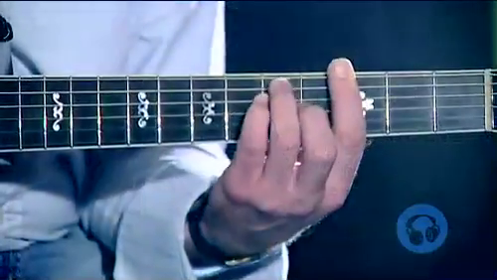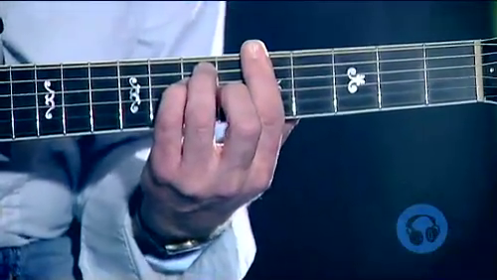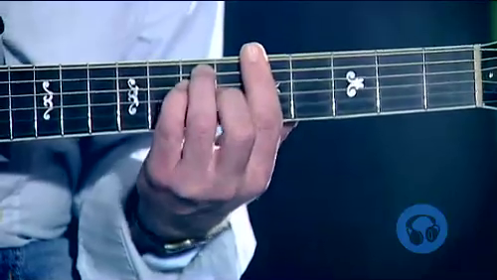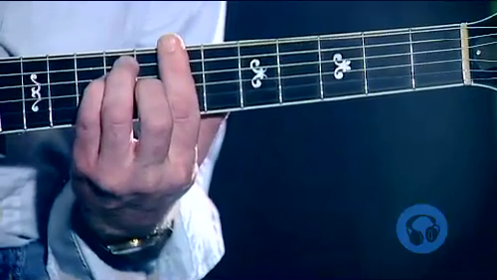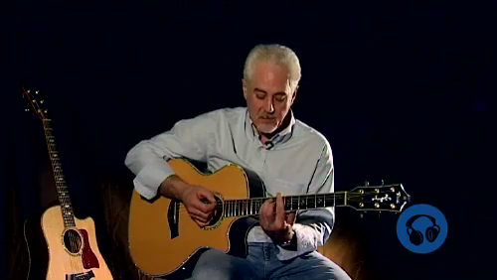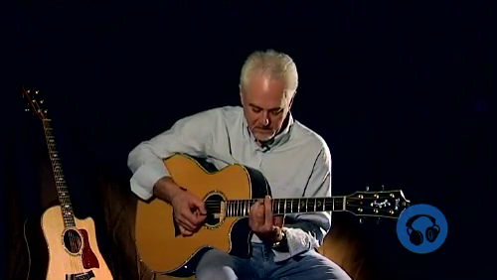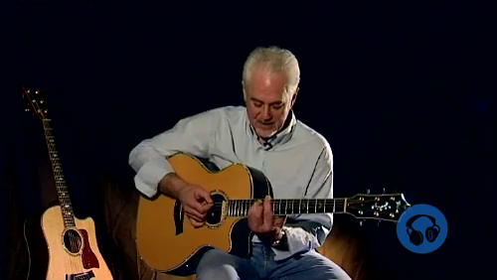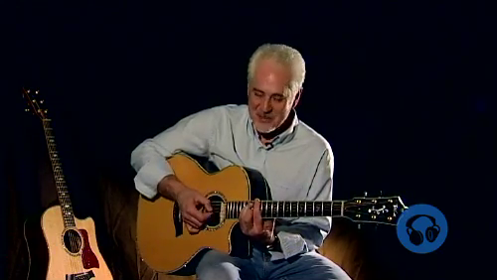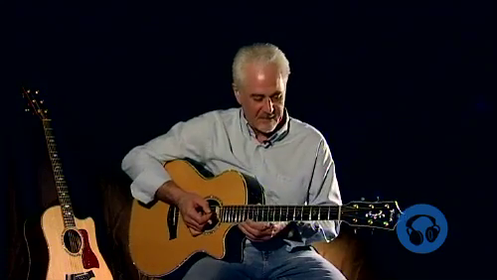If I moved it again, I could play A major, just using the one shape. B major, C major, no gap, D major, and if I could get my hands to fill in, E major. That's a bit of a squeeze. Don't worry about that one.